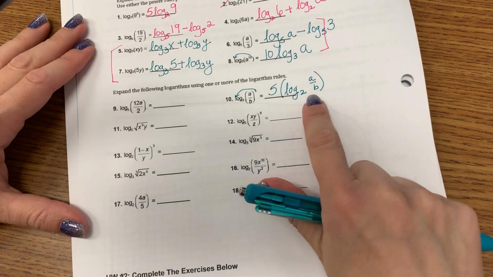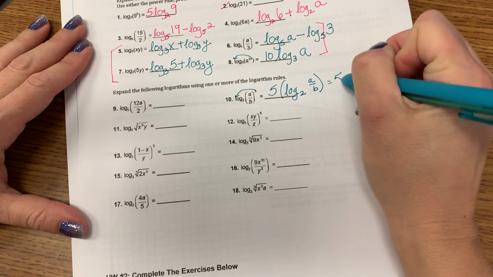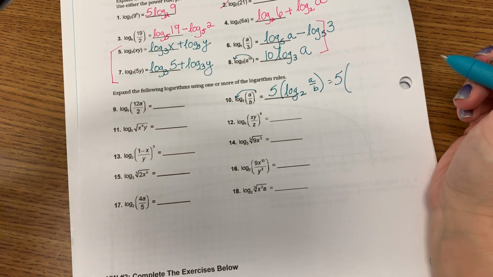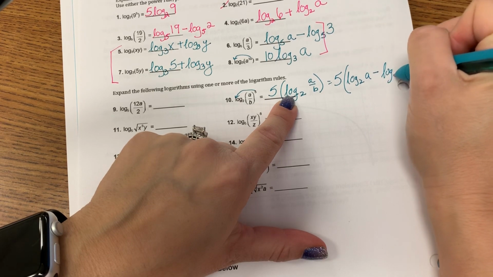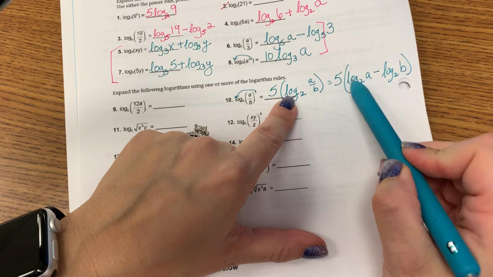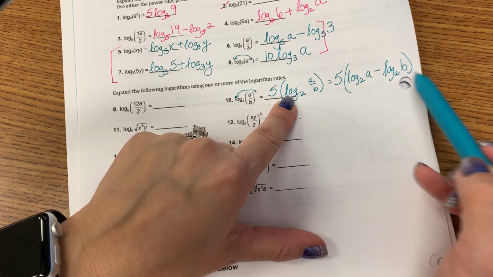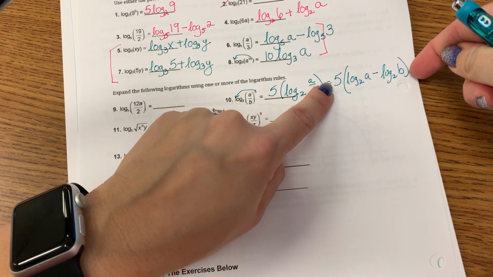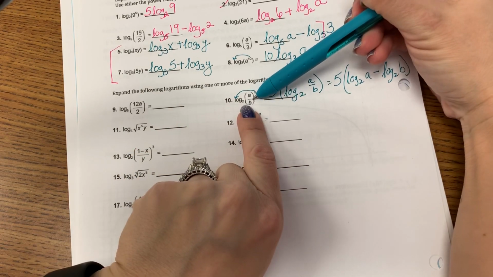But then we have to keep going. So now I've got a divided by b. So I'm going to go one more step and say that's 5. You need the parentheses. And it's going to be log base 2 of a minus log base 2 of b. If you really wanted, you could distribute the 5 and say 5 log base 2 a minus 5 log base 2 b, but you don't have to. As long as you have those parentheses, it shows the 5 applied to both the a and the b back in the beginning when we started.